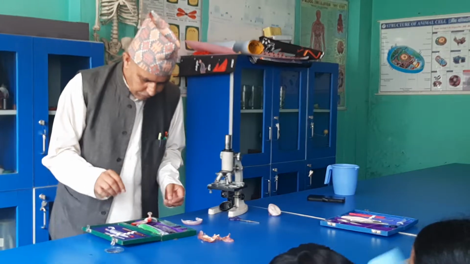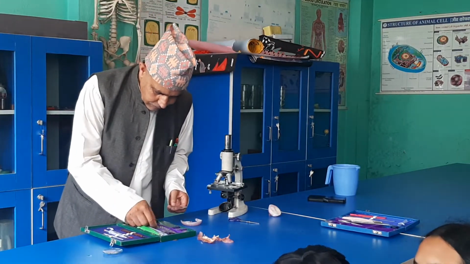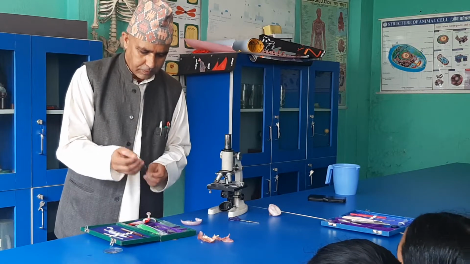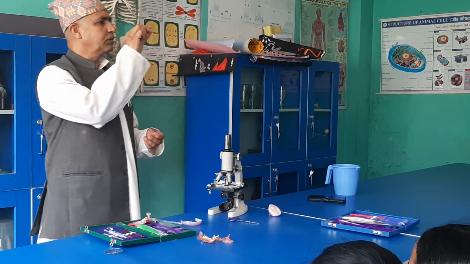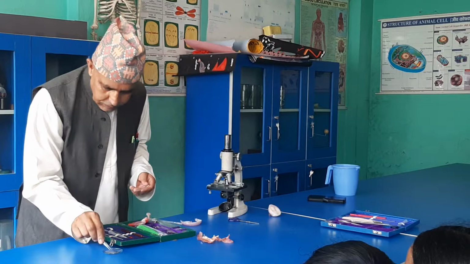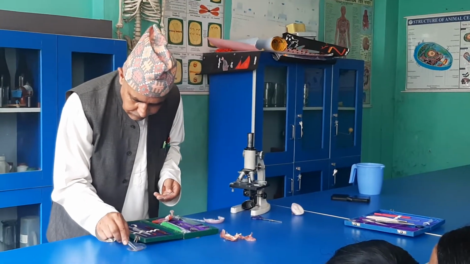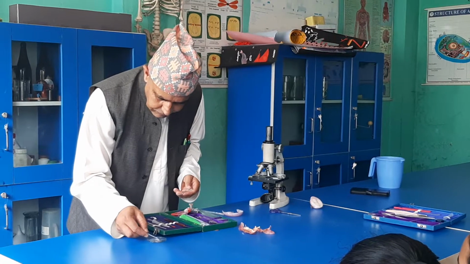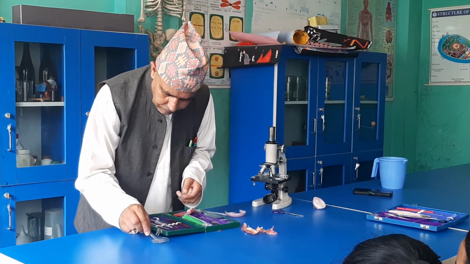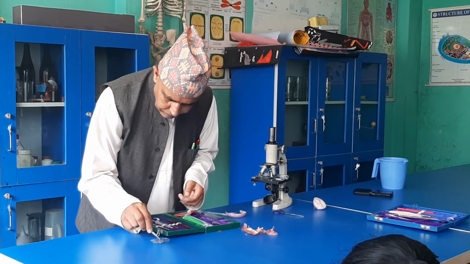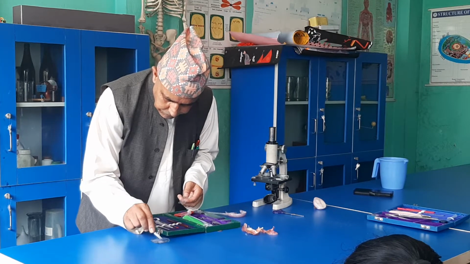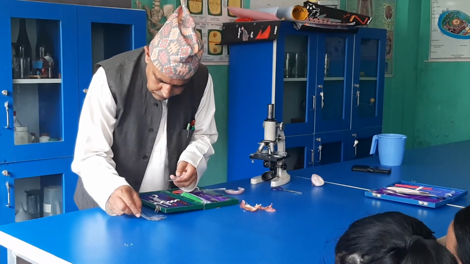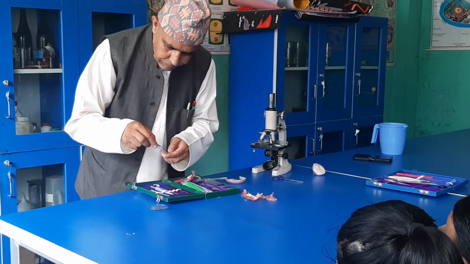Okay, so afterwards what we have to do? We need one forceps. Here is one forceps. What is the forceps? To take the small piece and place it in. We have to choose the best one and then place it in this slide.